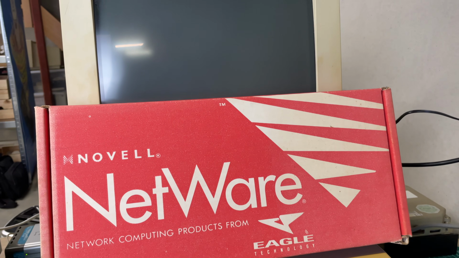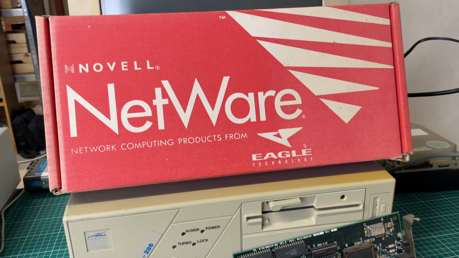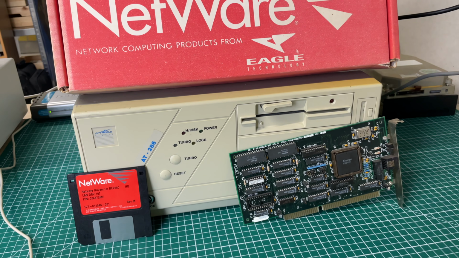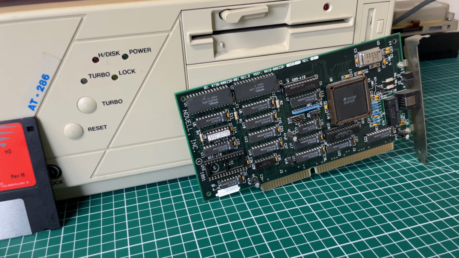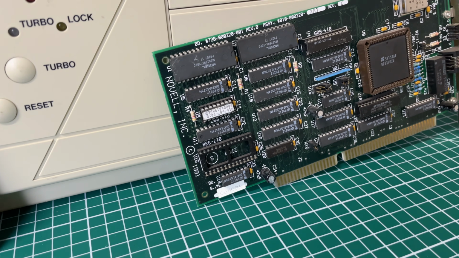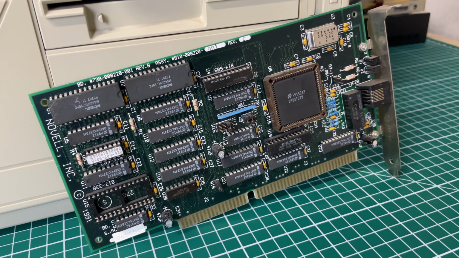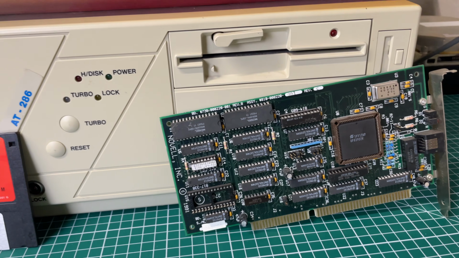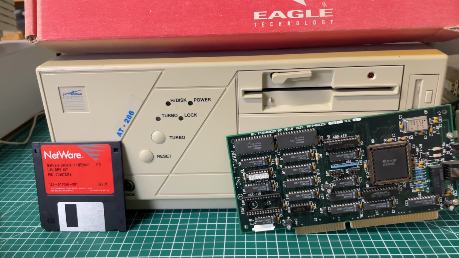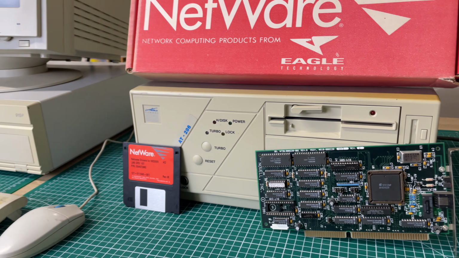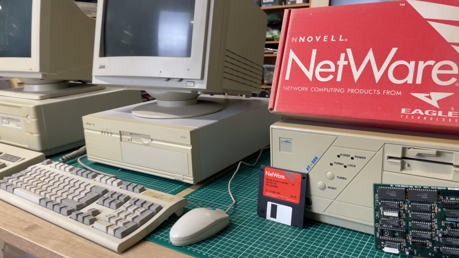In this video we're going to be taking a look at Novell Netware, both on the software side as well as on the hardware side with this NE2000 networking card from Novell. Now what we'll also see in this video is 3 286 machines that I'll be using as a client on the network.